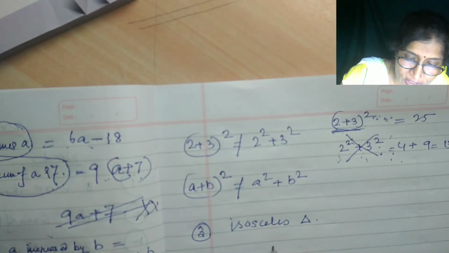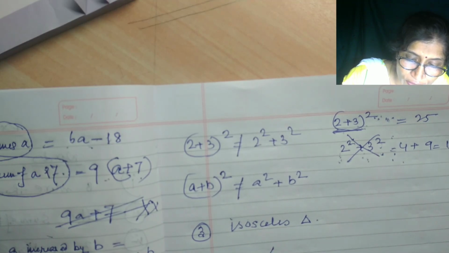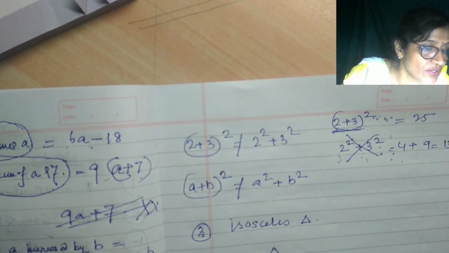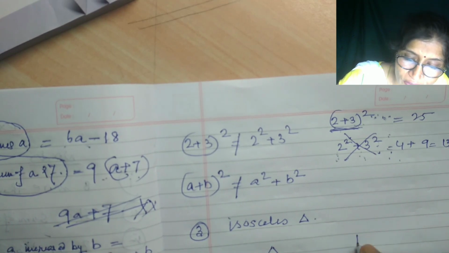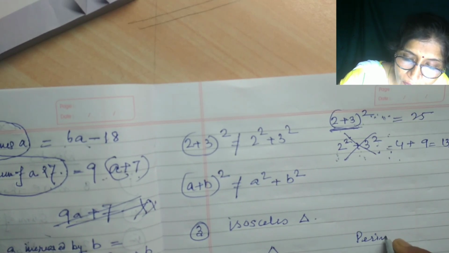So suppose this triangle is there, where the two sides are equal. It is given the two equal sides are x. So this is x centimeter, this is also x centimeter, and the unequal side is y centimeter. Now they are asking for the perimeter. Perimeter means length of the total boundary.